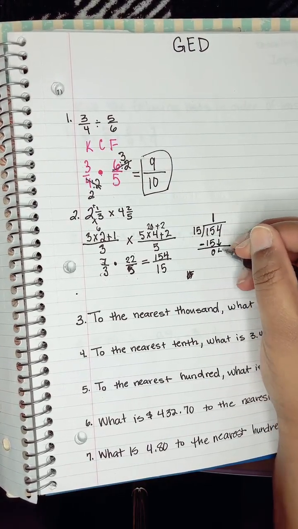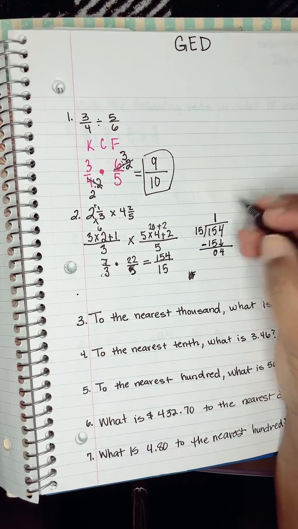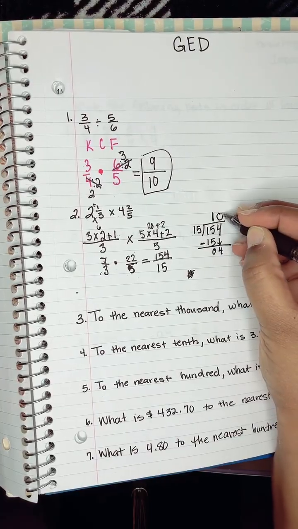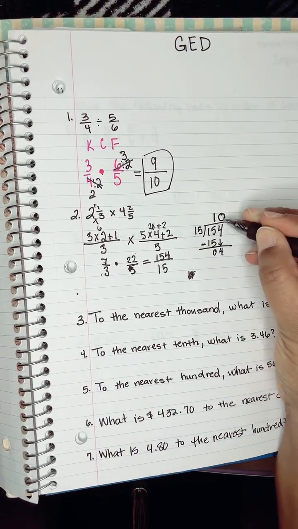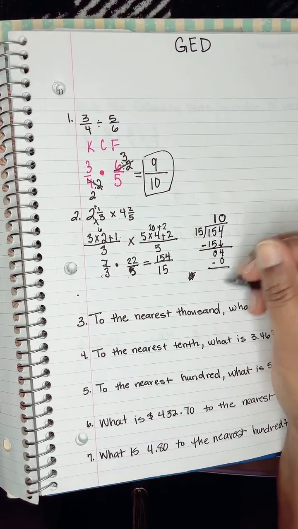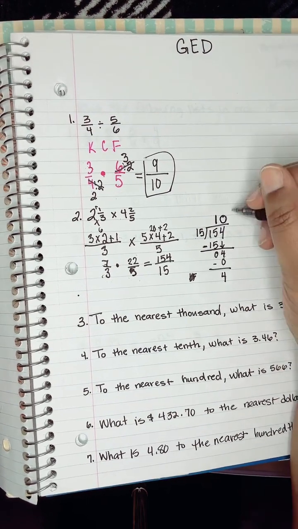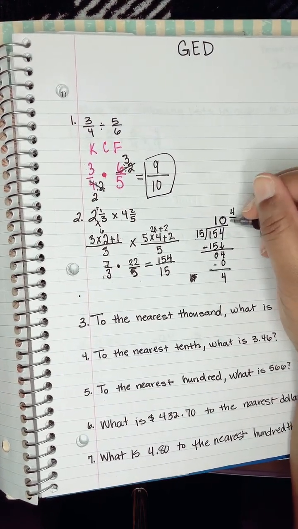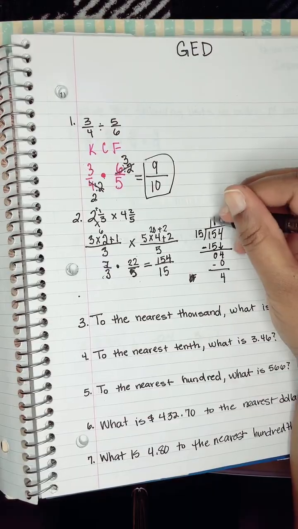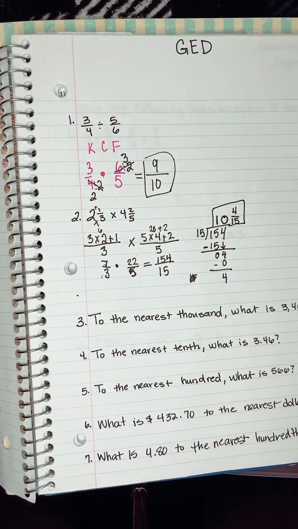And then we drop down that 4. Well, can 15 fit in the 4? No. So then you have to put your placeholder 0 here. And 0 times 15 is 0. We subtract. We get 4 minus 0 is 4. This is our remainder. And so we write 4 over 15. And this will be our answer as a mixed number.